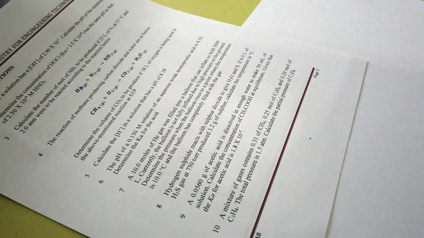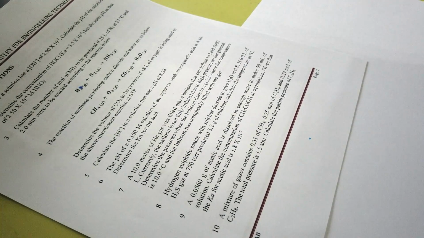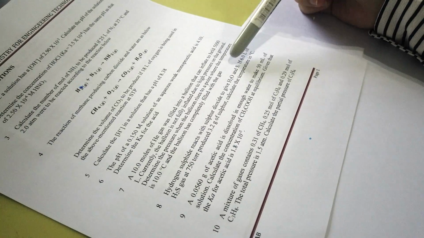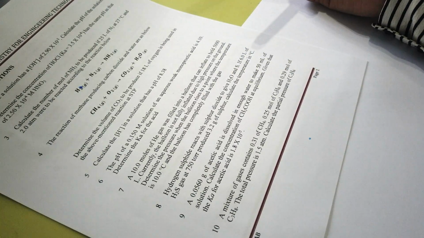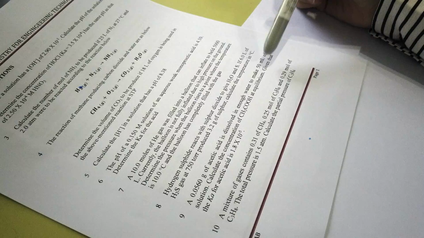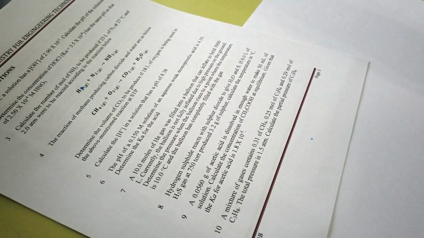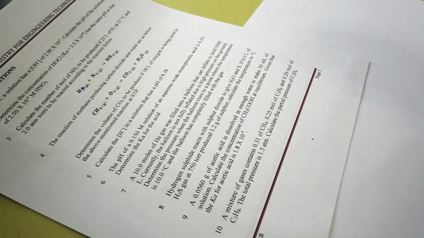Question number 8. Hydrogen sulfide reacts with sulfur dioxide to give water and sulfur. If 6 liters of H2S gas at 750 torr produce 3.2 grams of sulfur, calculate the temperature in degrees Celsius. Right, so again, this is a question for the gas law.